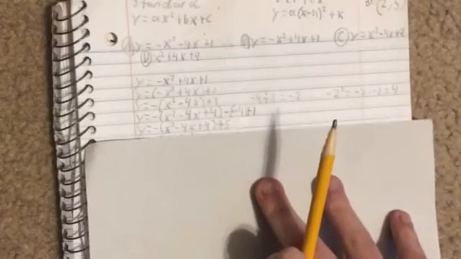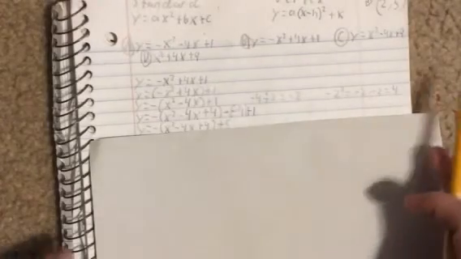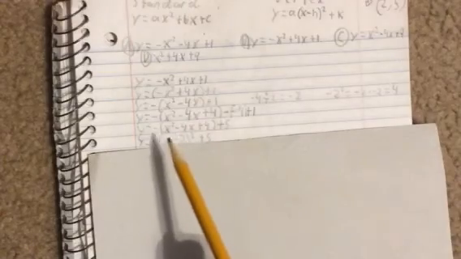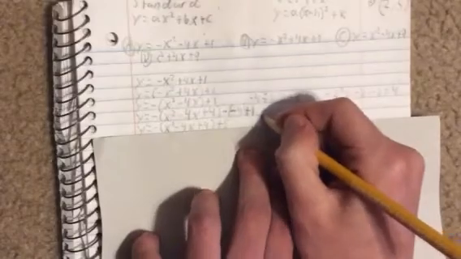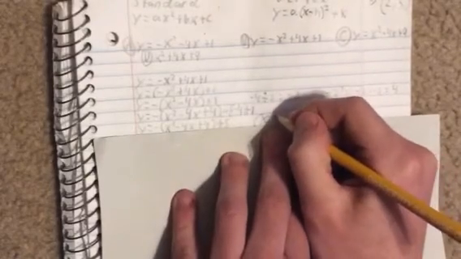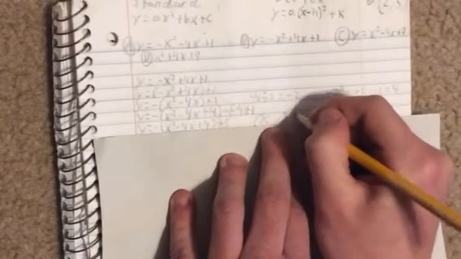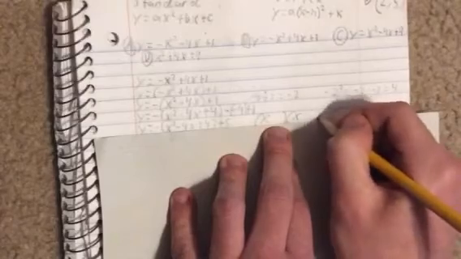So now we need to factor this. To do that, we know that in our factored equation there will be an x, because this x is squared. So we have x plus or minus something, times x plus or minus something.